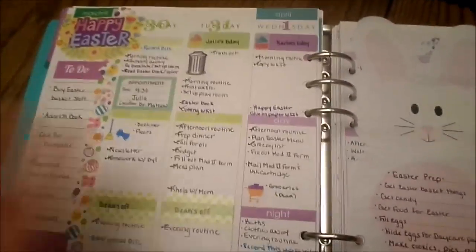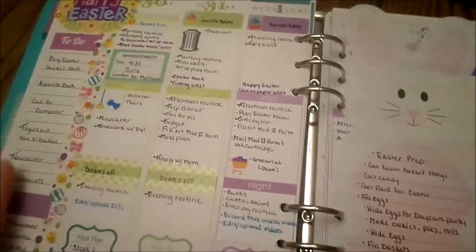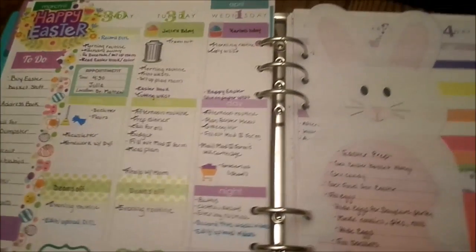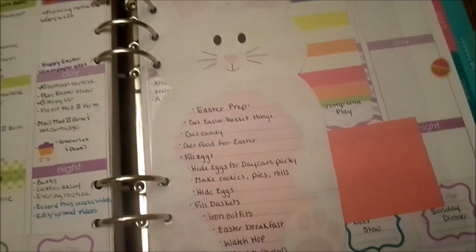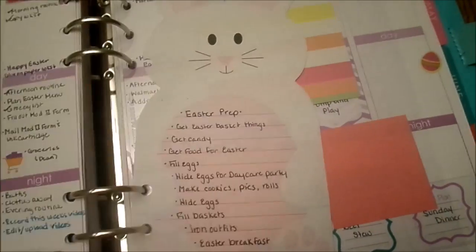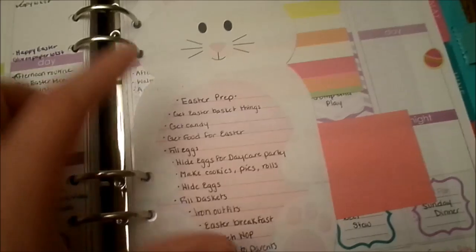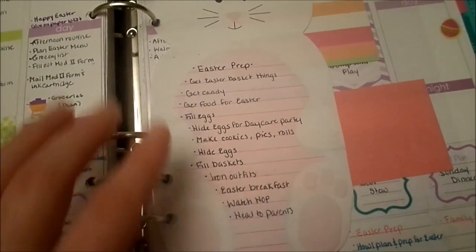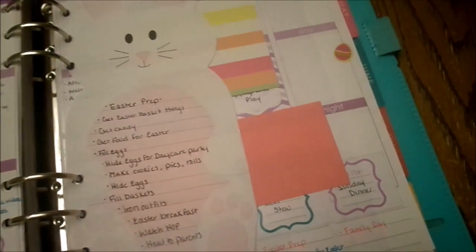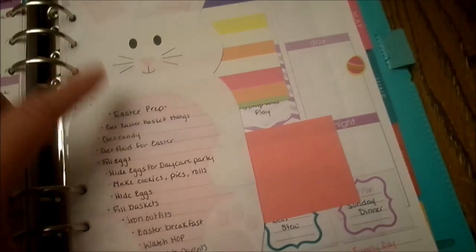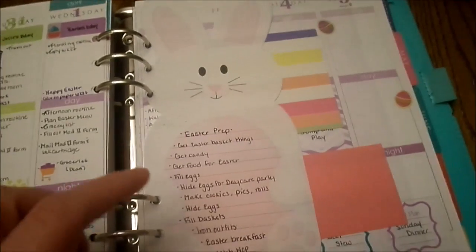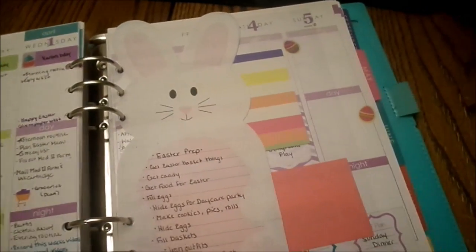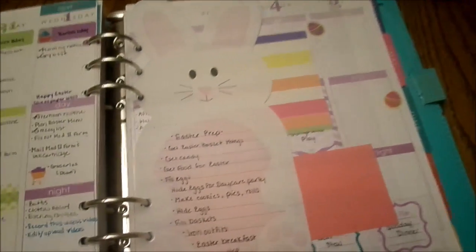Now, in my actual planner pages, so this is my weekly pages, and this is the actual week of Easter. I have a notepad page that I included in here, and it just has Easter prep. So I listed down all the things that I need to do in order to prep for Easter. So that way I know these are the things I have to do during this week, so that way I have a good visual of the tasks that I need to get done in order to prepare for Easter. And that's it, guys.